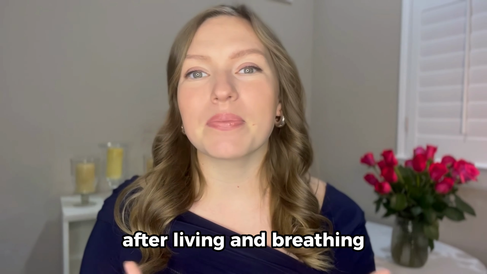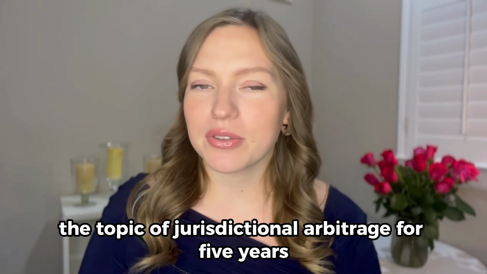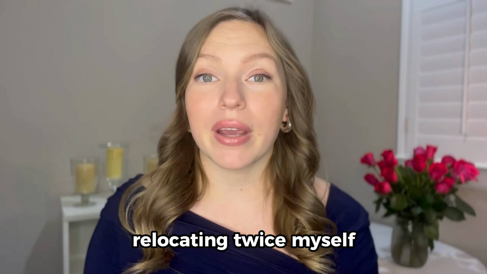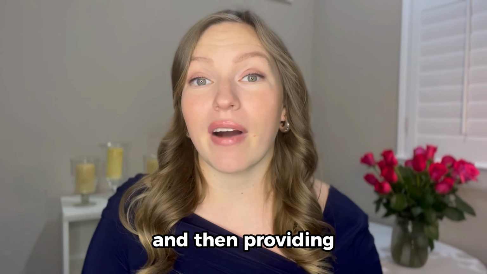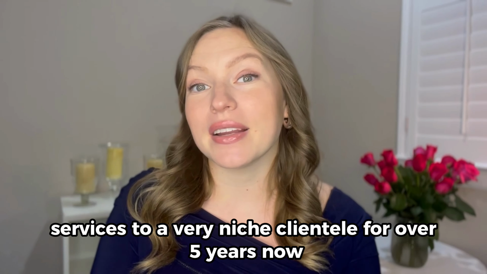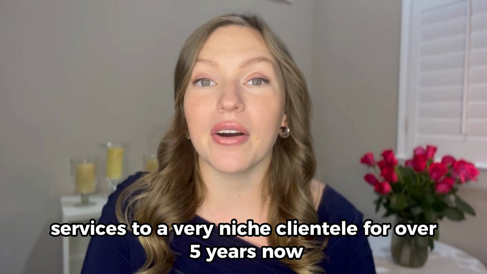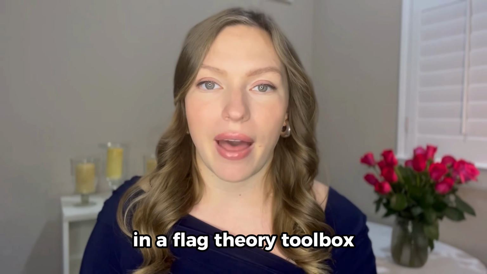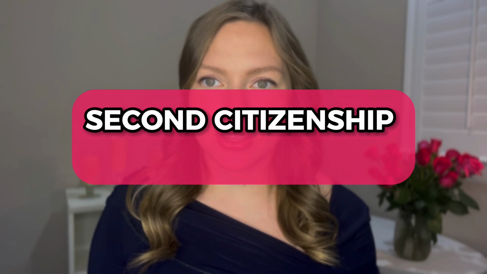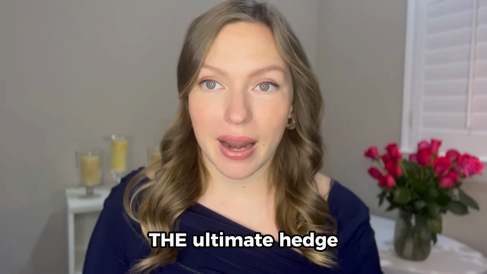After living and breathing the topic of jurisdictional arbitrage for 5 years, relocating twice myself, and then providing services to a very niche clientele for over 5 years now, I nailed it down to the 5 most important tools in a flag theory toolbox. First, citizenship, a passport, the ultimate hedge.